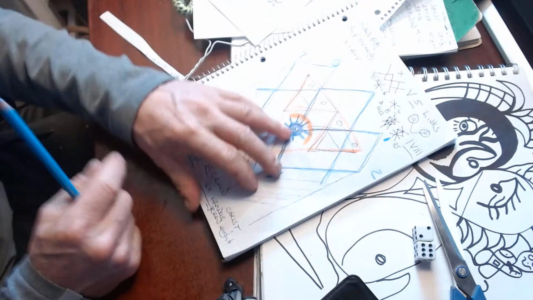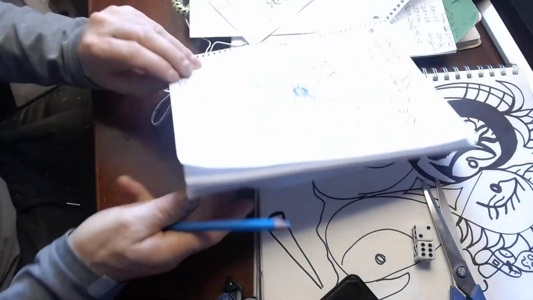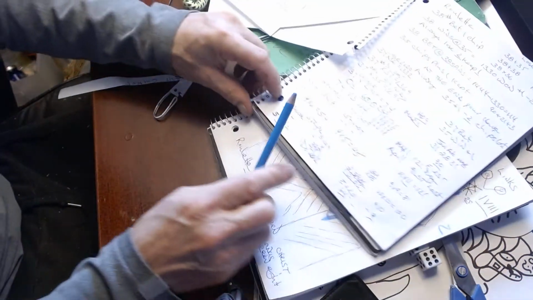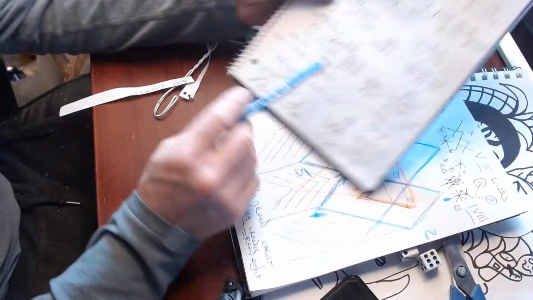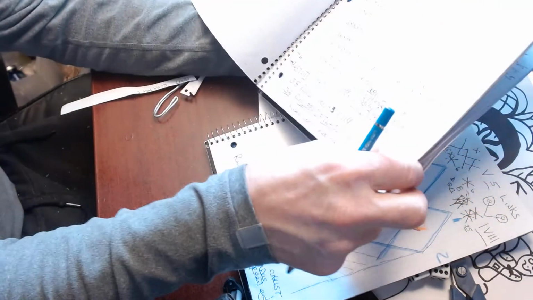But we have a new word that just came out not too long ago. I think I put it in my other book. And the word is, wow, lost the page. Not very happy.